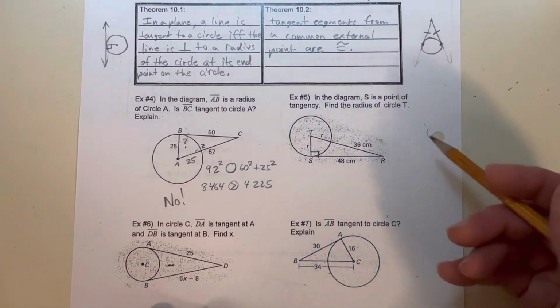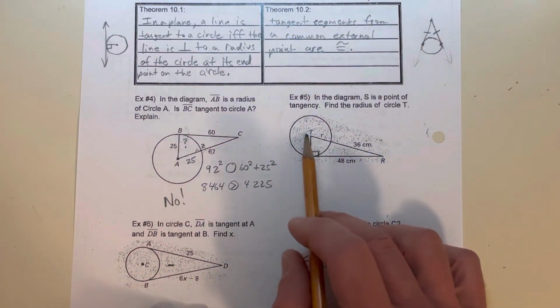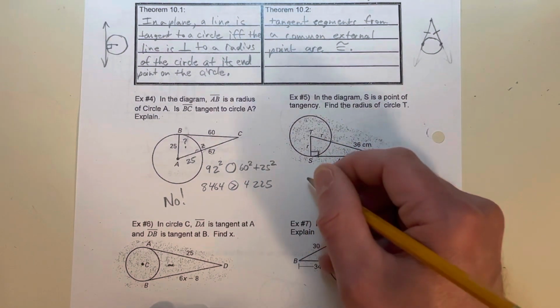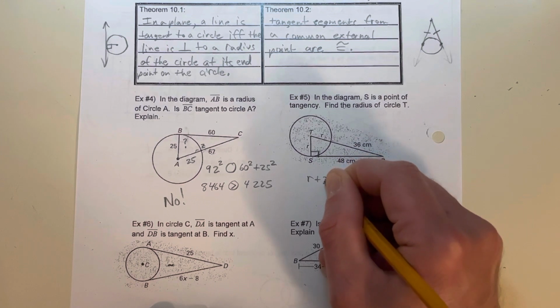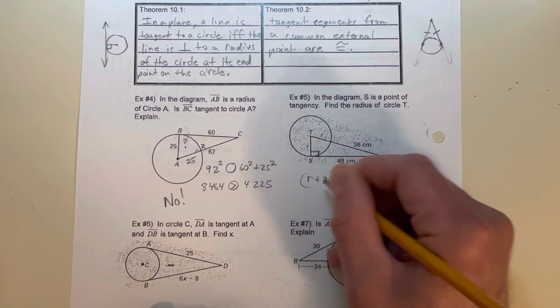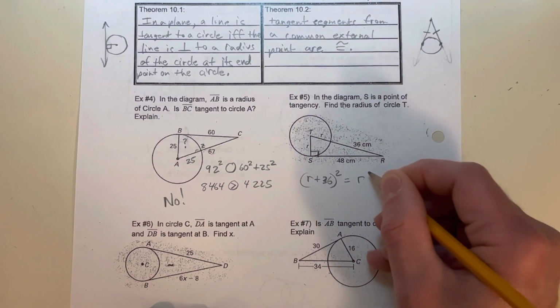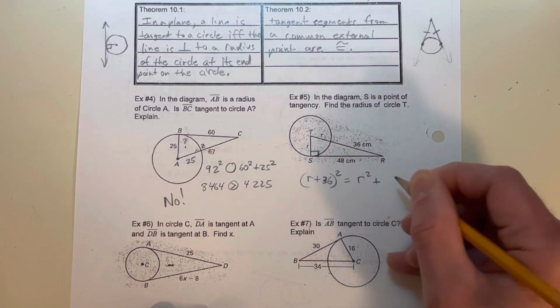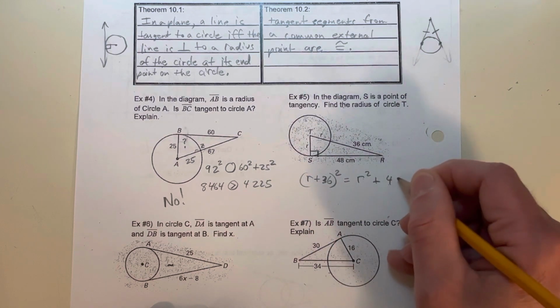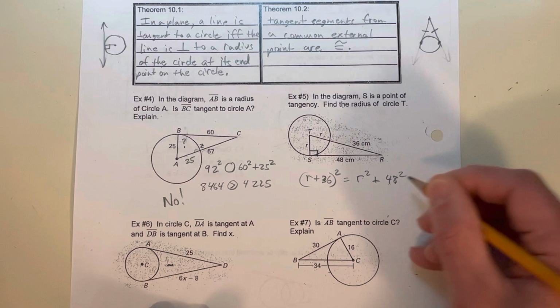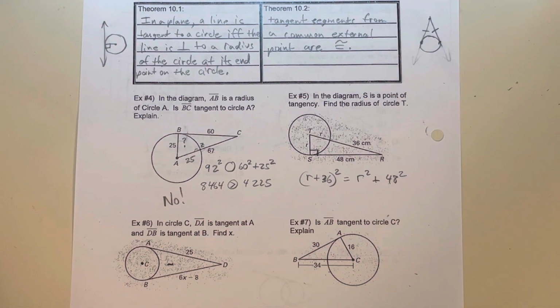But we do want to be careful here, because our hypotenuse is not just r or 36, it's r plus 36. One of our legs is r, and our long leg is 48. And then to solve this, we've got a lot of r's swimming around here.